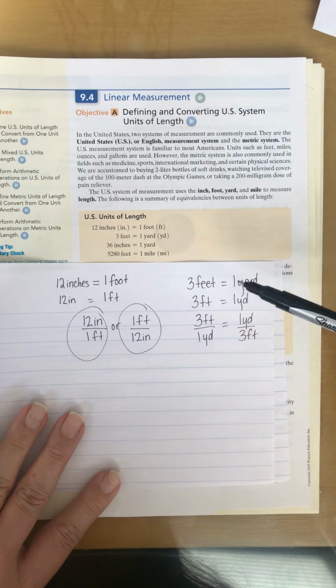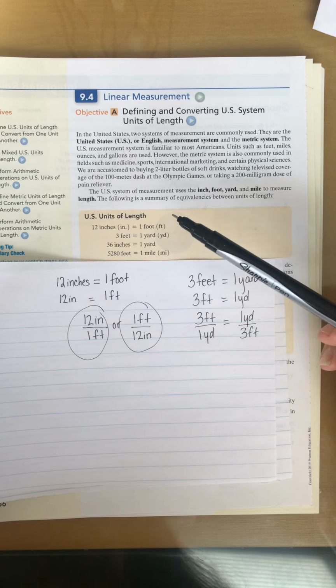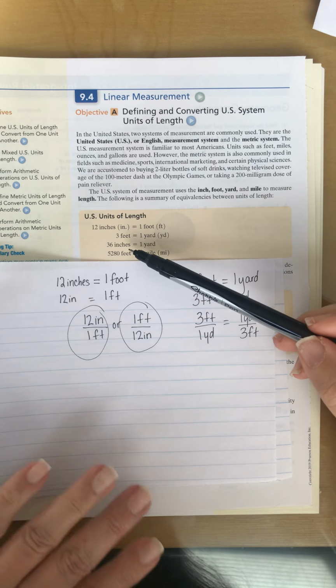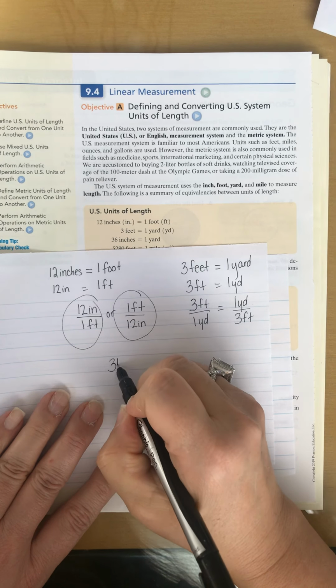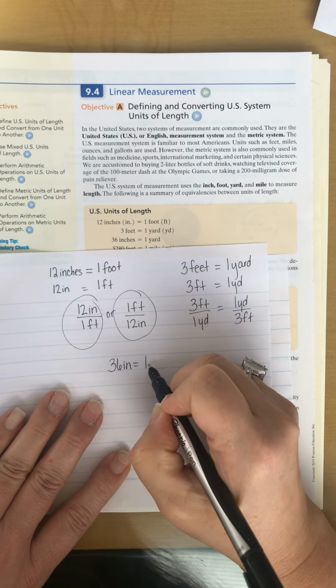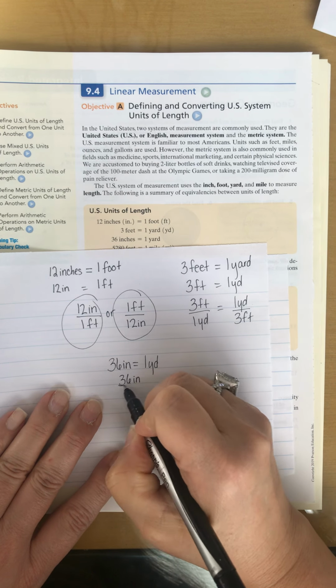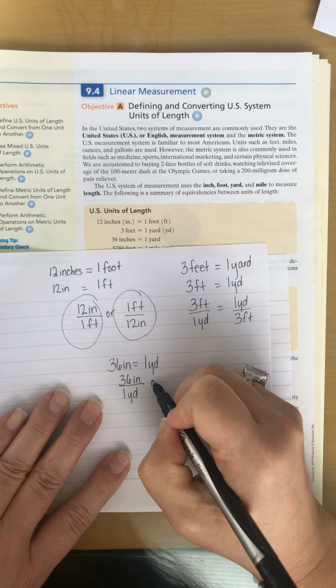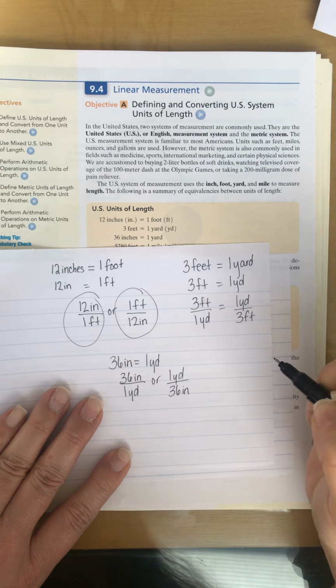So, common sense, if there's 12 inches in a foot and there's 3 feet in a yard, that means there's 36 inches in 1 yard. So 36 inches equals 1 yard. So the unit would be 36 inches over 1 yard, or you can say 1 yard over 36 inches.